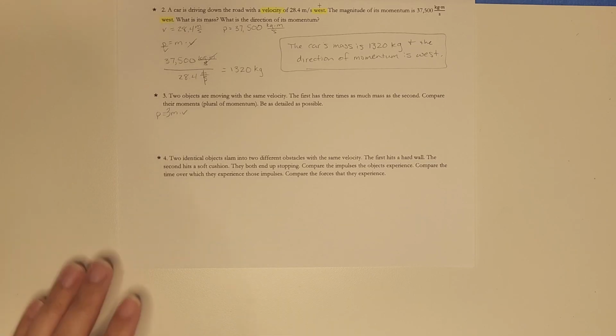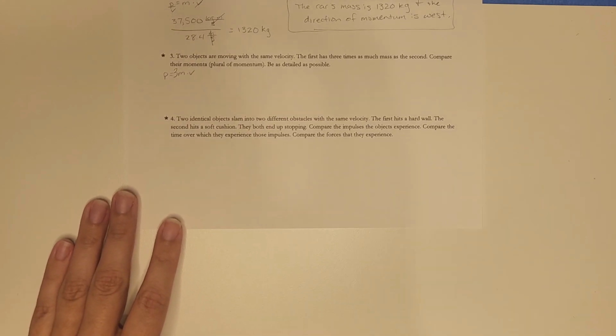For question 4, 2 identical objects slam into 2 different obstacles with the same velocity. The first hits a hard wall. The second hits a soft cushion. They both end up stopping. Compare the impulses the objects experience. Compare the time over which they experience those impulses and compare the forces that they experience.